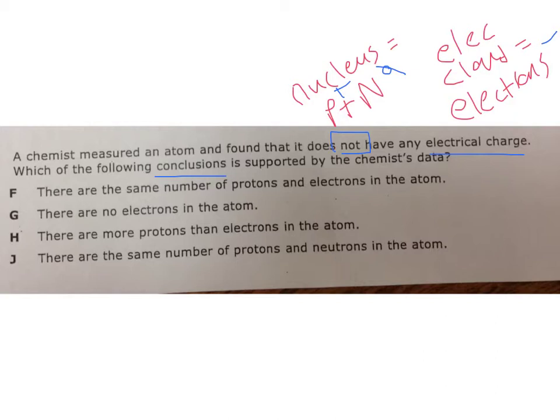So let's look at the answer choices. A, there are the same number of protons and electrons. So if you have 6 protons and 6 electrons, they essentially cancel each other out if you were subtracting them. And that's, if you remember back to when I talked about magnetism, that's why an atom has no electrical charge. They're neutral because they have the same amount of protons as they do electrons. So that could possibly be right.